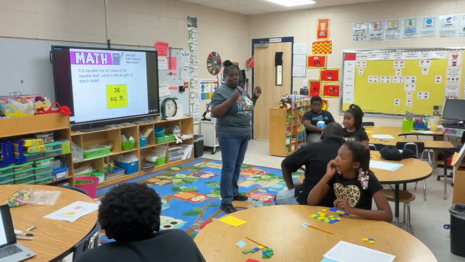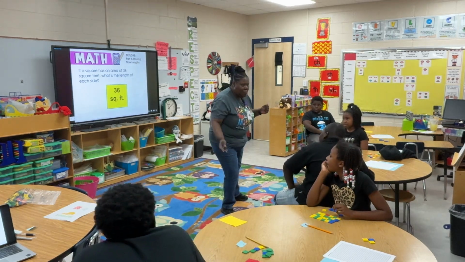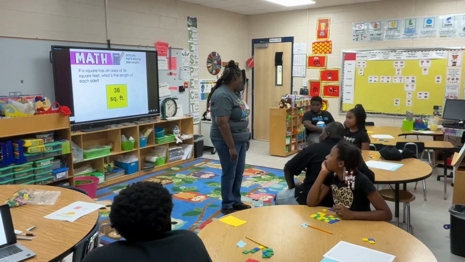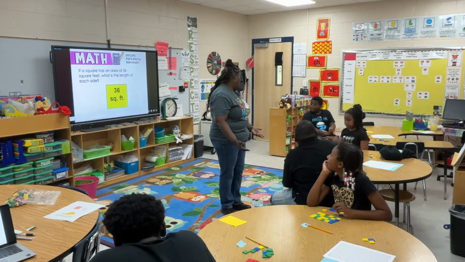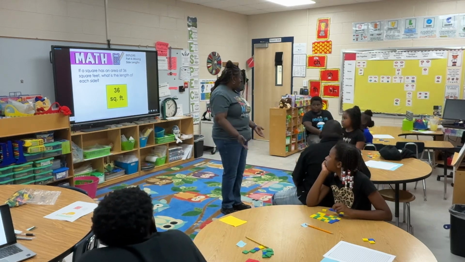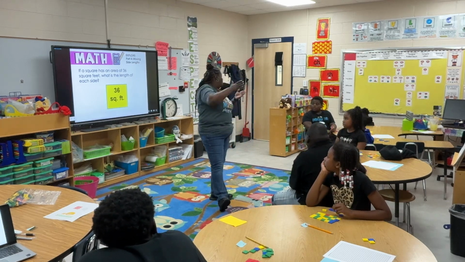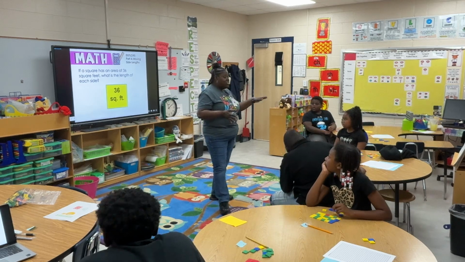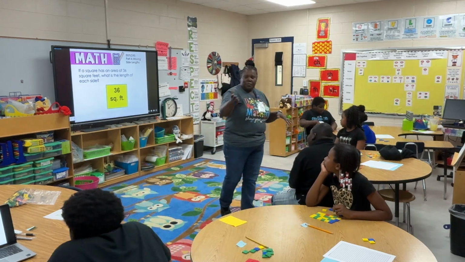No. I can do 9 times 4, but is that a square or a rectangle? Rectangle. Rectangle, okay? I can do 12 times 3. Is that a rectangle or square? Rectangle, because one side is longer than the other, okay? So good job with those that broke it down.